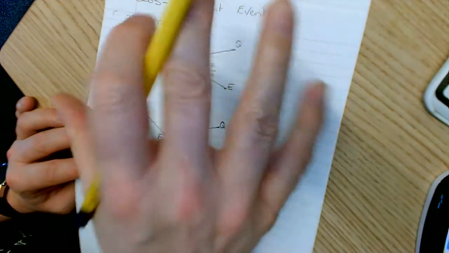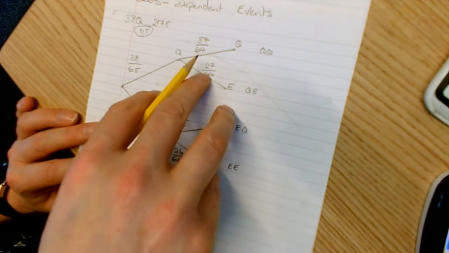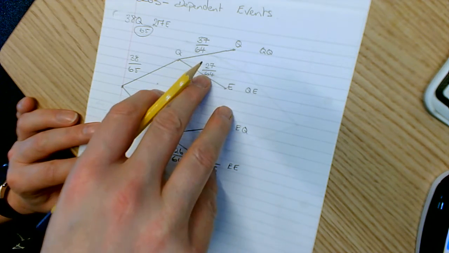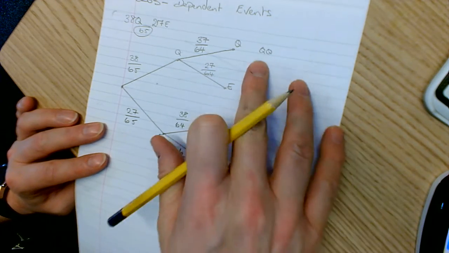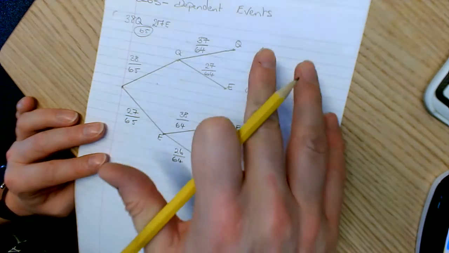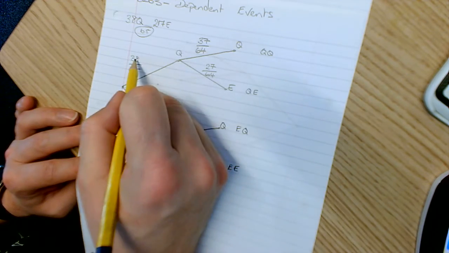I always tell people to always do this, because the tree diagram itself is only worth about 2 marks in exams. It's the follow-up questions where all the marks are, and these are bits that are going to get me the follow-up marks. So QQ, QE, EQ, EE, and then the probability at the end. And all you do for the probability is multiply them together.